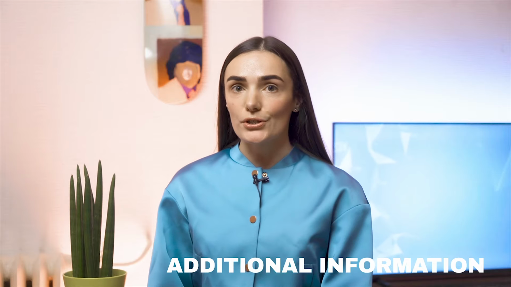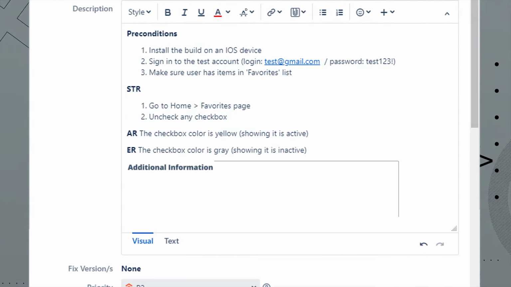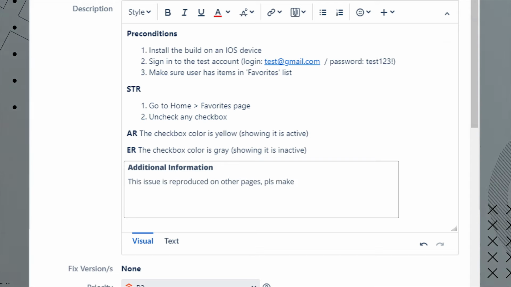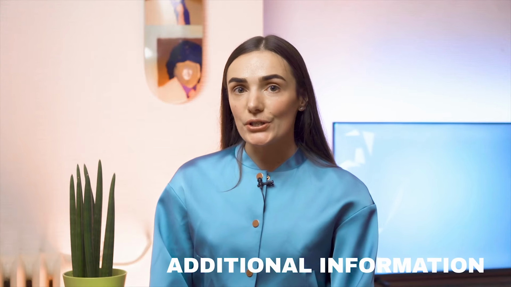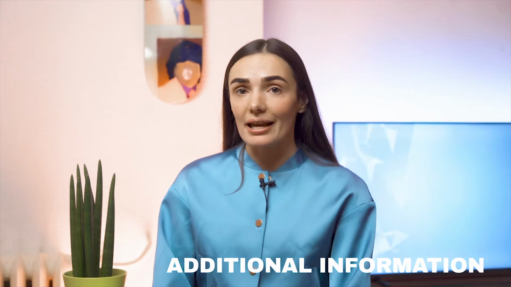Every bug report presupposes a section for additional information. Here, testers can mention relevant points to the bug, be it some workarounds or potential reasons of the bug based on their analysis. A typical mistake associated with the additional information section is when it is just left blank.